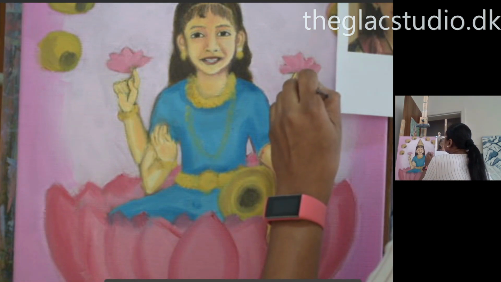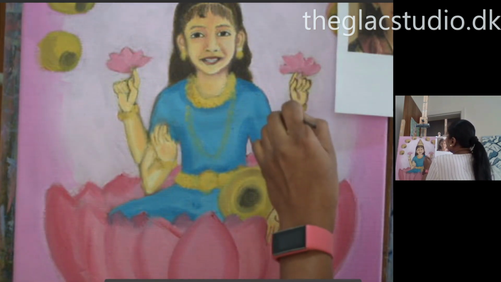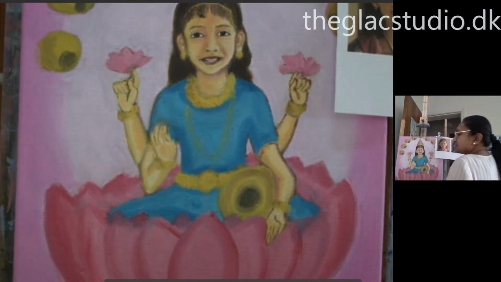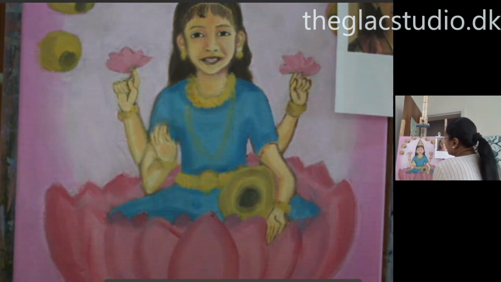Nearly there with these two hands, now focusing on the contours. So let's move on to the other two hands as well. Just I can bring this down a bit.